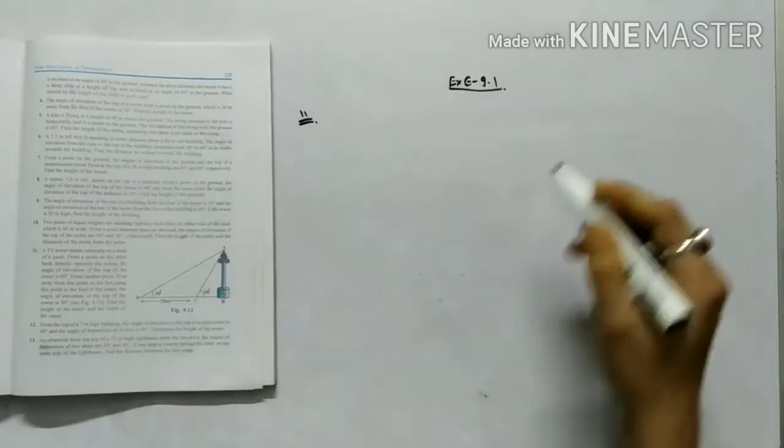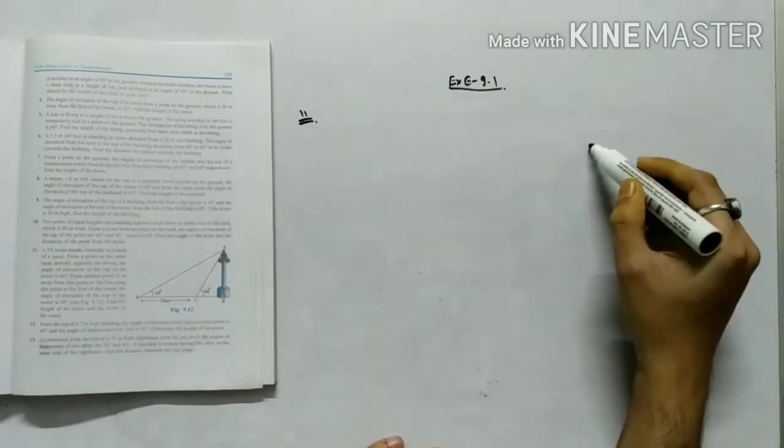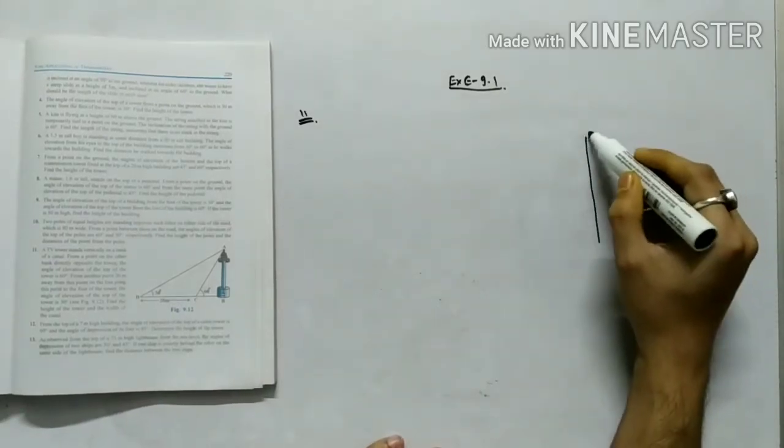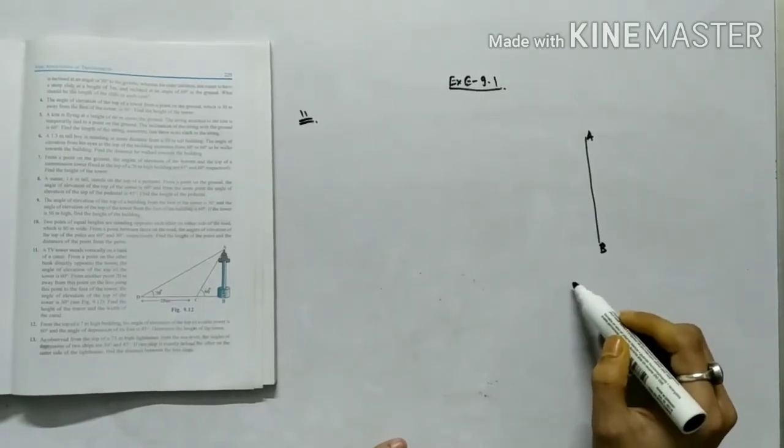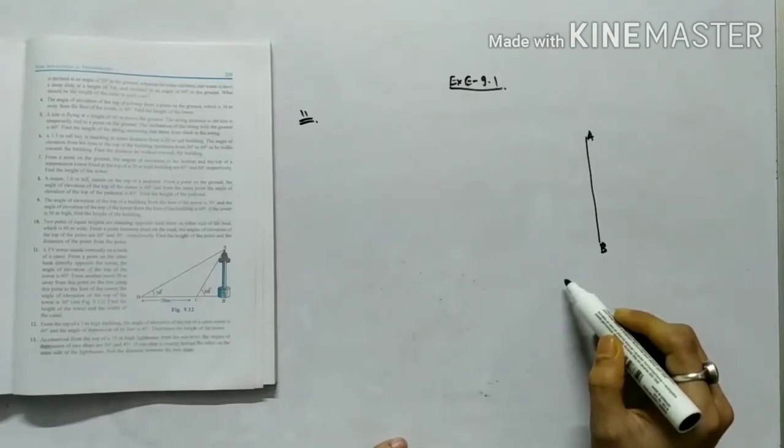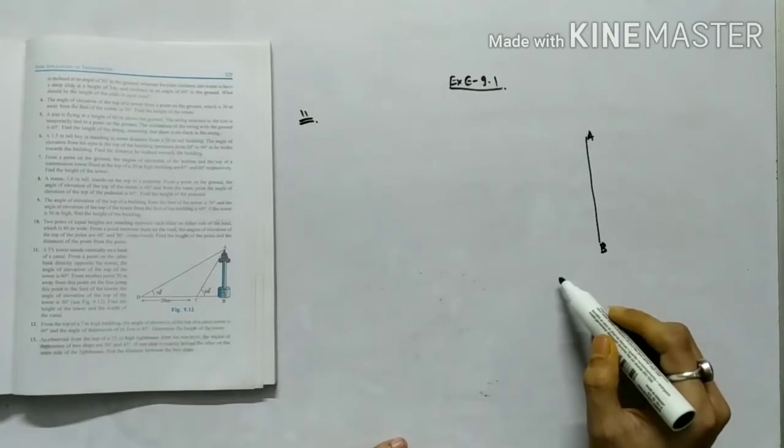Okay, so a TV tower, let's say this is the TV tower AB. The diagram is given in your book. From a point on the other bank directly opposite the tower, the angle of elevation of the top of the tower is 60 degree.